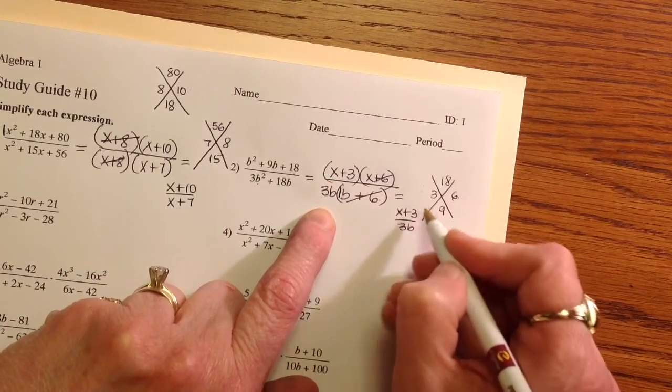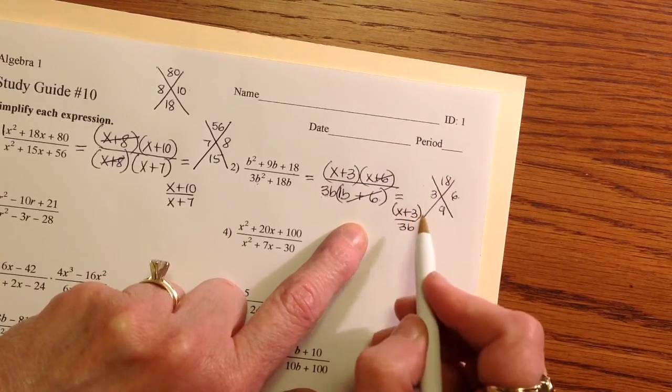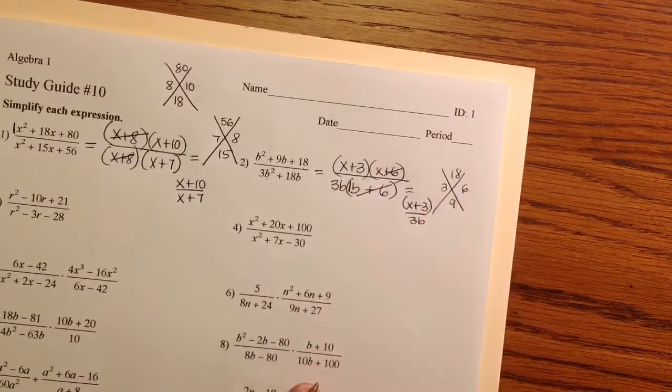Now these can't cancel because this is multiplication, the whole x plus 3. I can only cancel that if I cancel the whole thing.